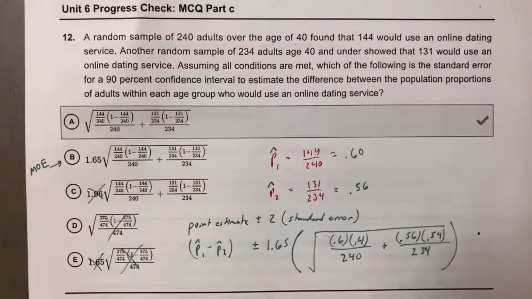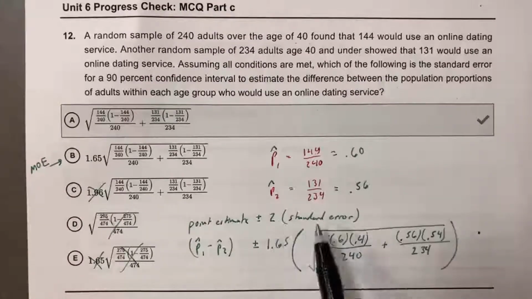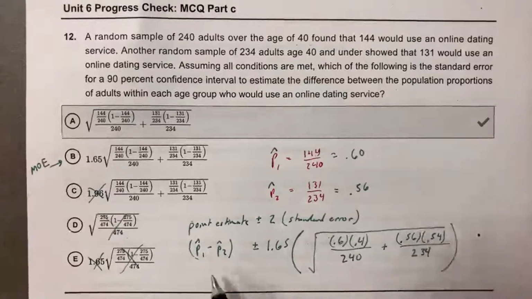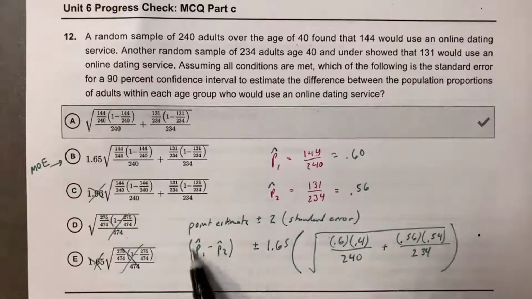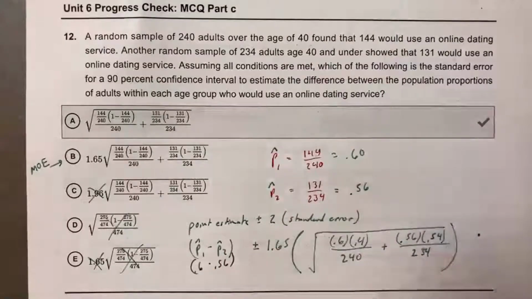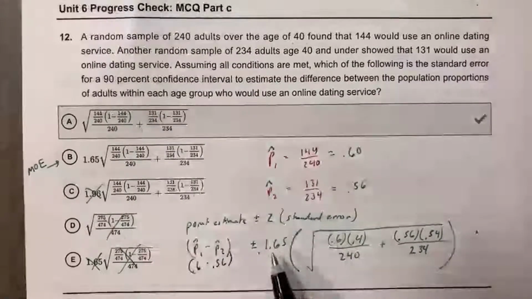So let's estimate the true difference based off of these samples. So you have a point estimate plus or minus a value times our standard error. So you get your point estimate, which would be 0.6 minus 0.56 right there, plus or minus the z-score for the 90% confidence interval.